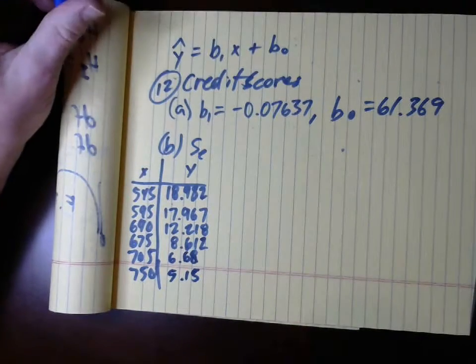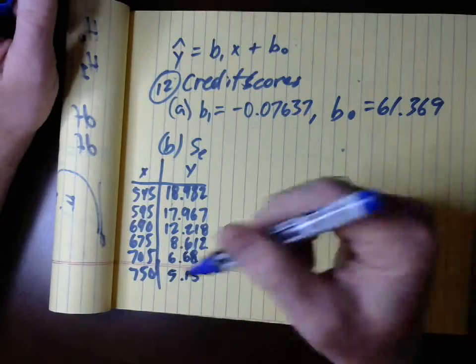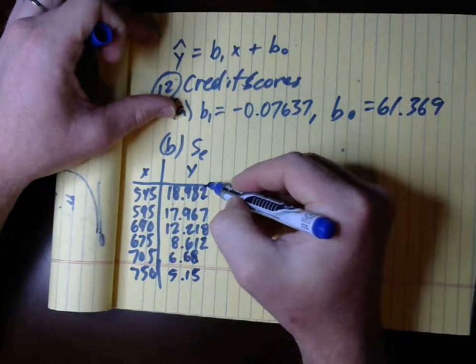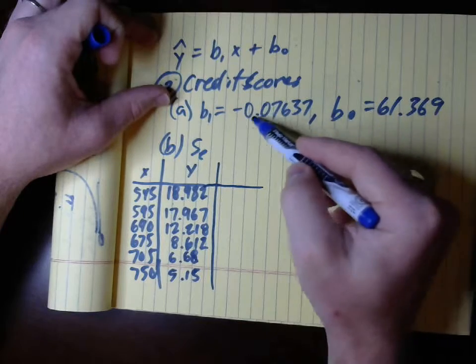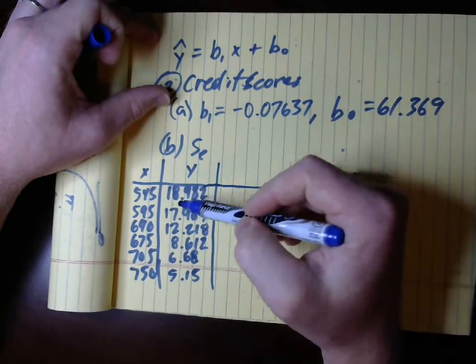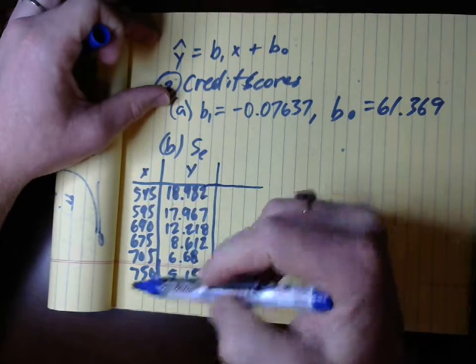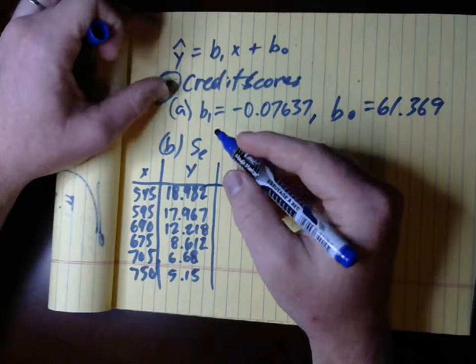All right, we know the interest rates go down as the credit score goes up. So that's what we would expect. There is some sort of relationship, and we would expect a negative slope, because as one goes up, one goes down. So that makes sense.